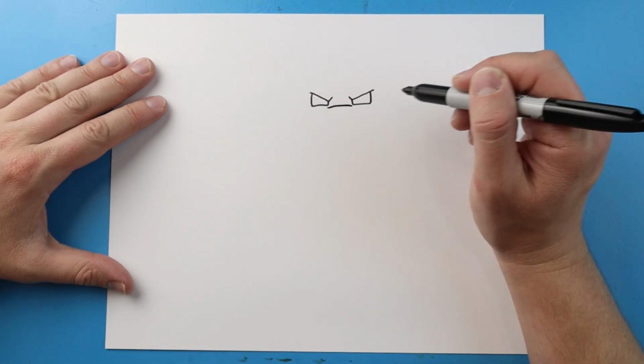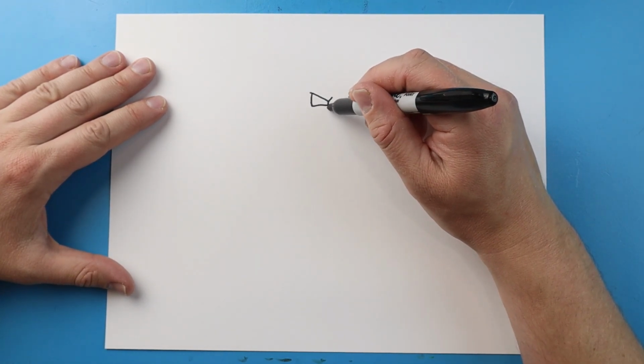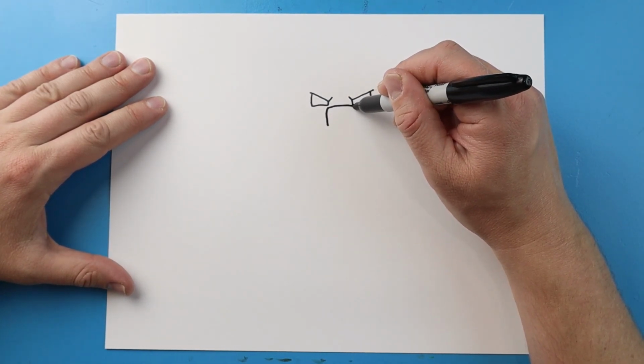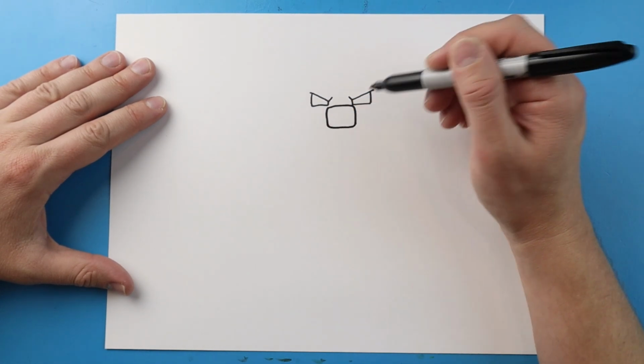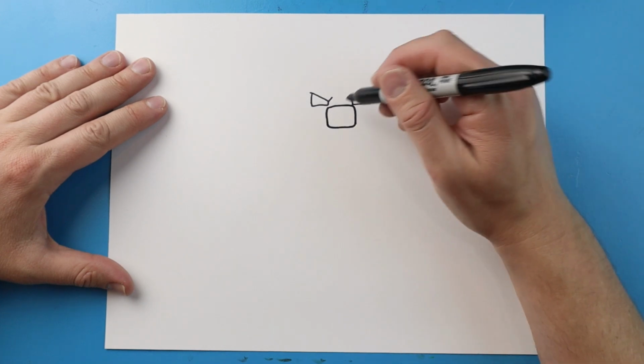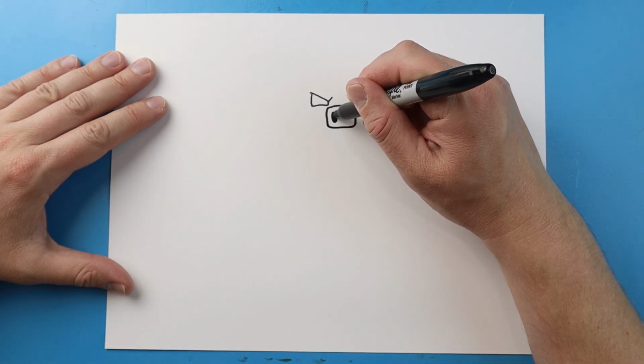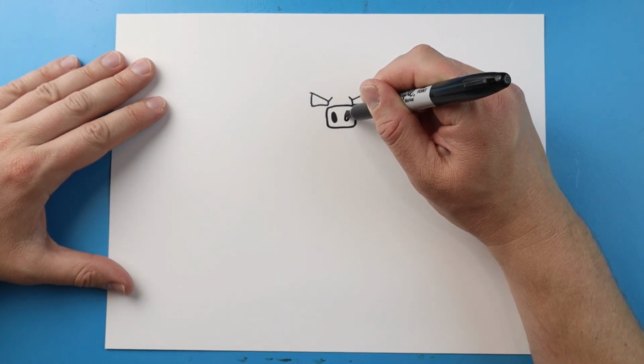Next, let's make a line across for the top of the nose. We'll make a line down on each side. And a line across. Then we're going to color in an oval for the nostrils.